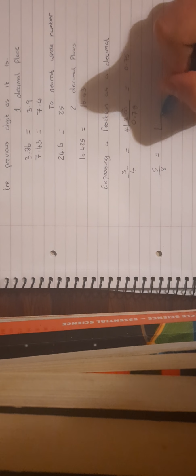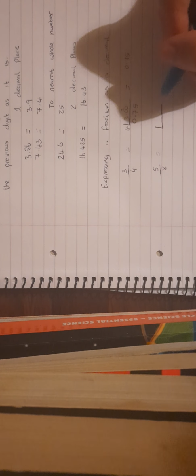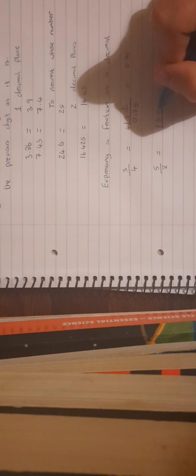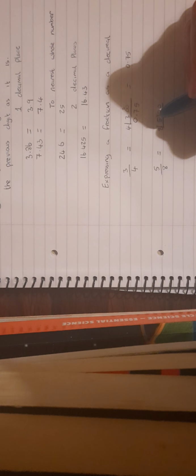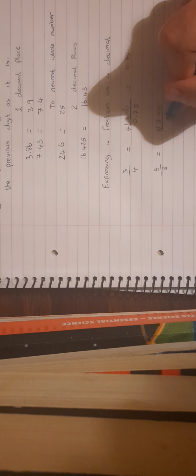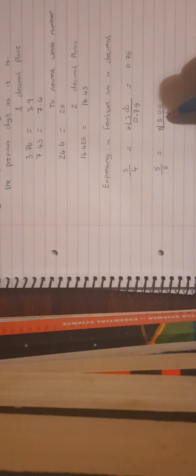So it looks something like this: 5.00 divided by 8. 8 into 5 won't go. 8 into 50 goes 6 times, so 6 times 8 is 48 with 2 over.